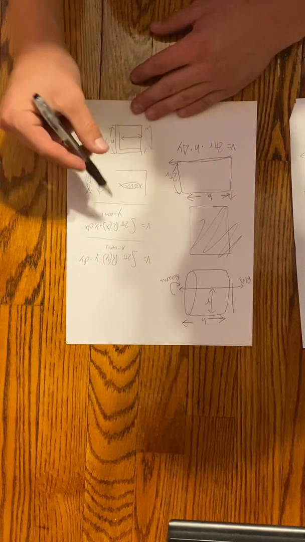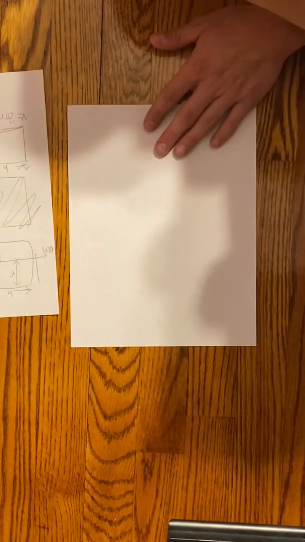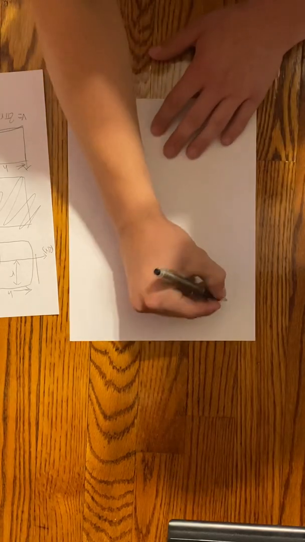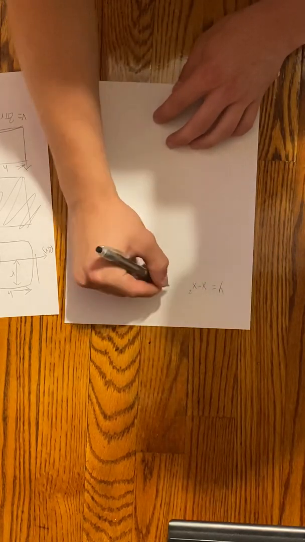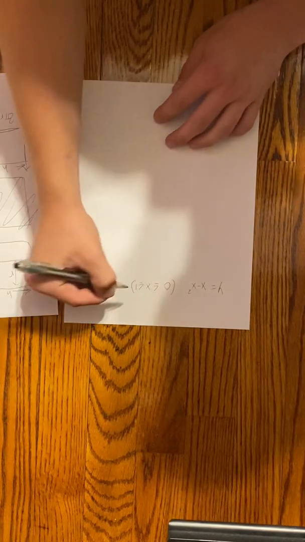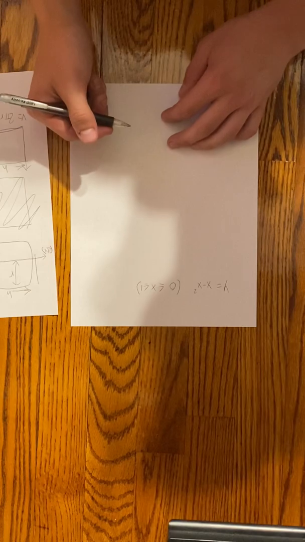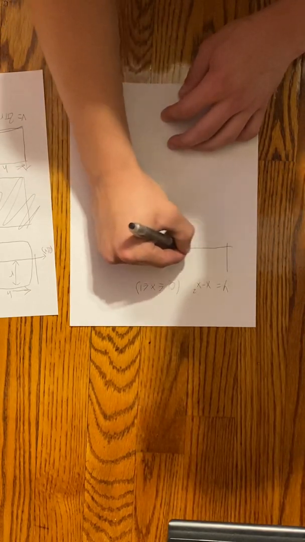So if we do a practice problem here, we have y equals x minus x squared. So what we do is, first, the best thing to do is graph.